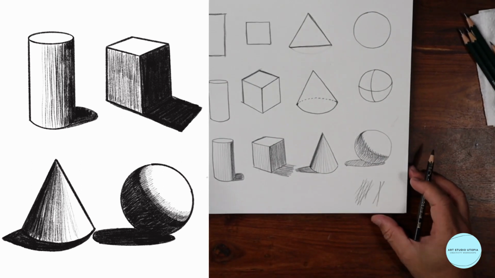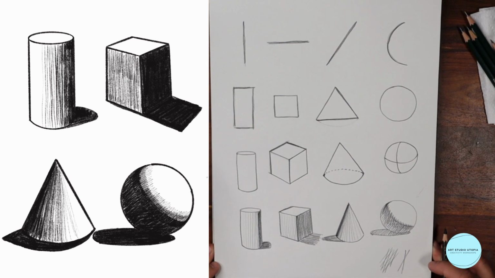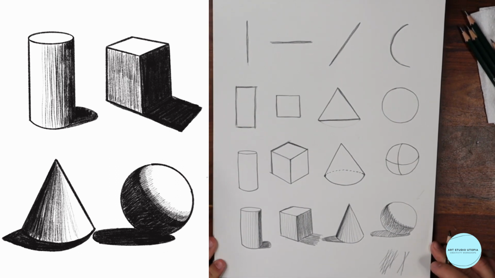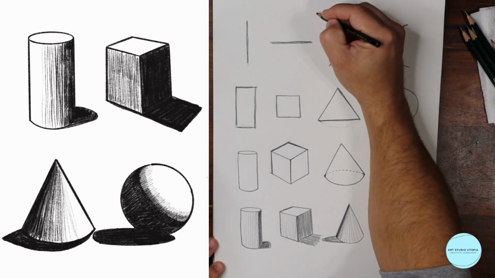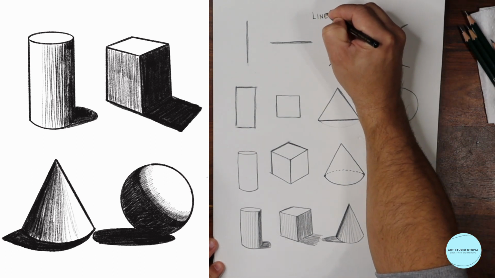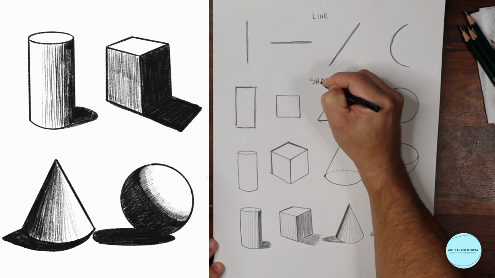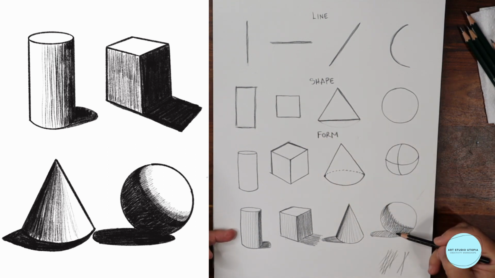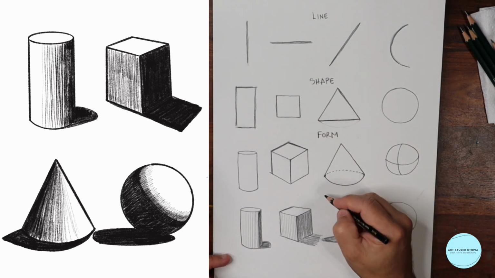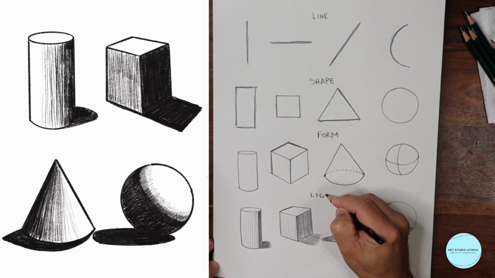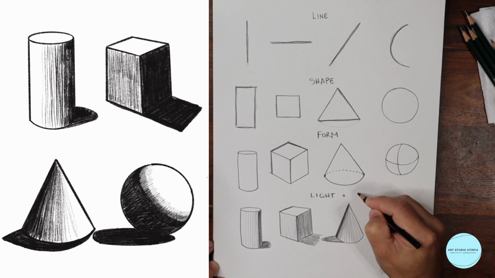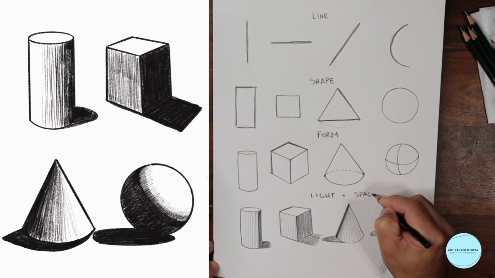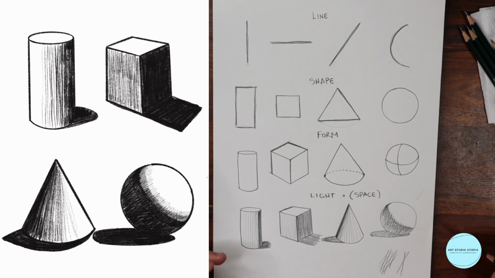So, fully finished page. We go from the absolute basic fundamentals of mark making. And if you need to label them, it's always great to have line, shape, form. And obviously this is also a form, but our focus was on, believe it or not, two things: light and space. Because, and I'm going to put space kind of in parentheses, as you add light, it places the object or the form in space somehow.